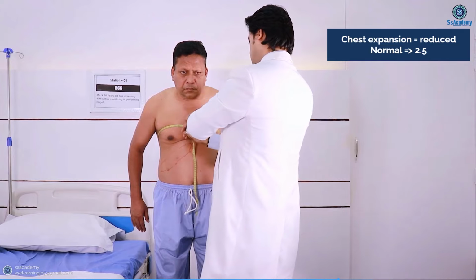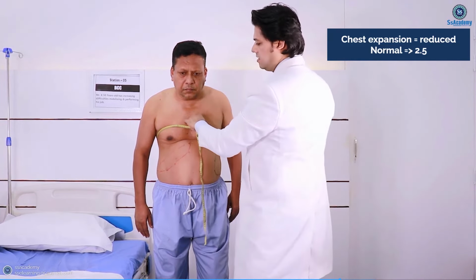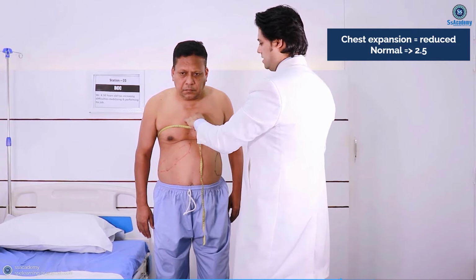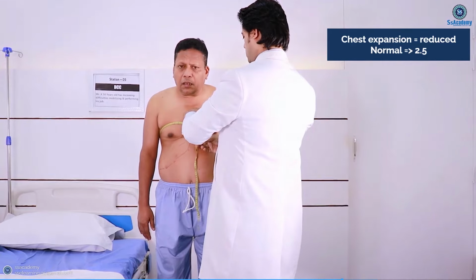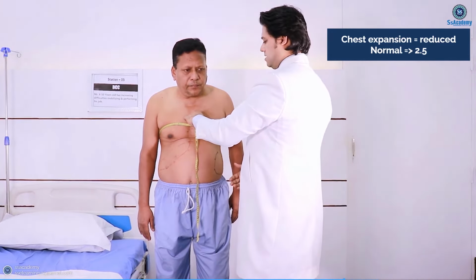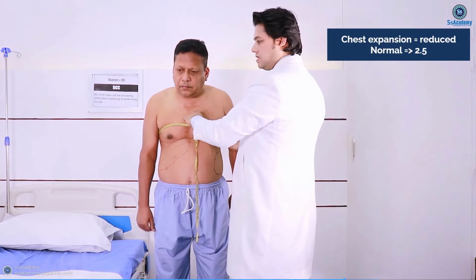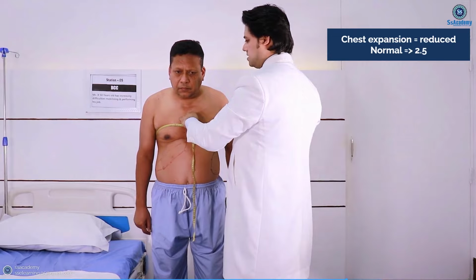So now we are looking at the chest expansion that you need to measure. You see this is around 99 centimeters. So you can tell him, take a deep breath in. More. So there is no or less movement. It is less than 2.5 centimeters, positive. So yes, his chest movement is reduced.